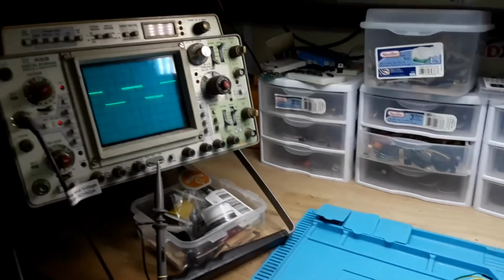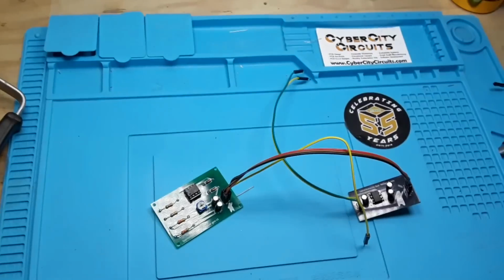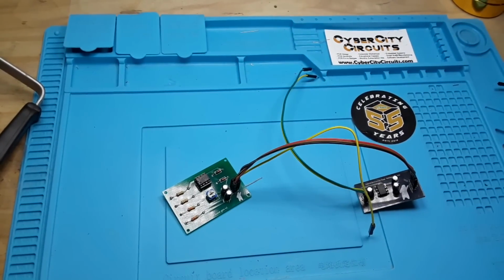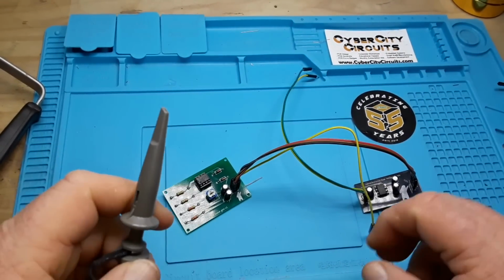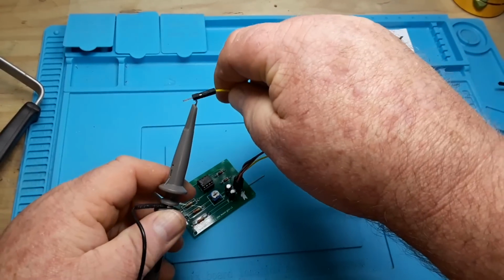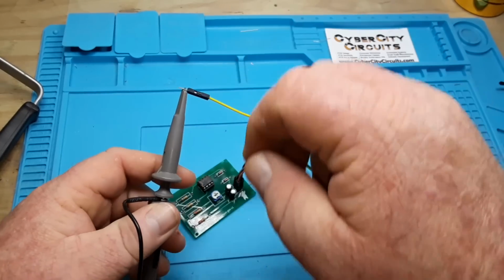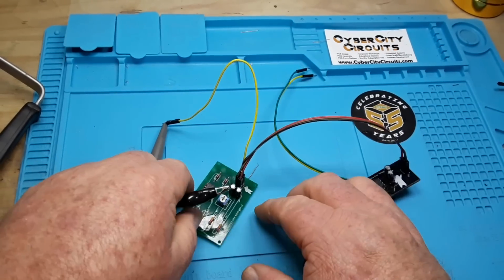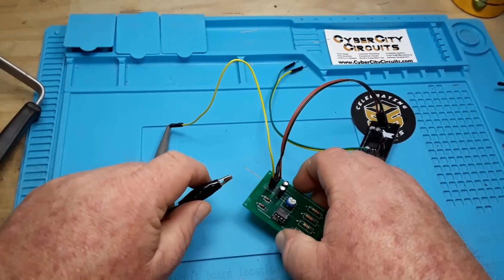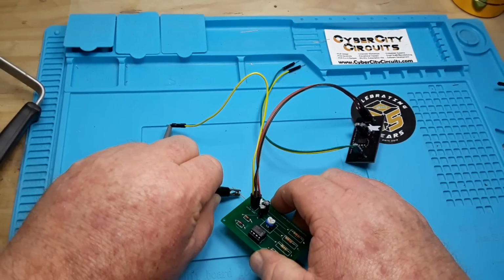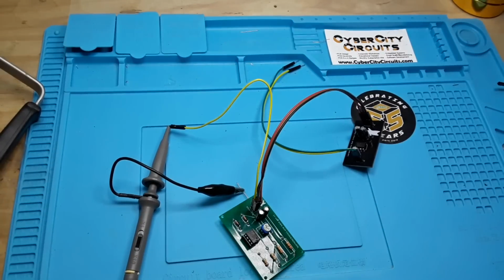Alright, got the scope ready to roll. So our signal goes to the yellow wire. Excuse me. Ground goes here. Power supply to be set.